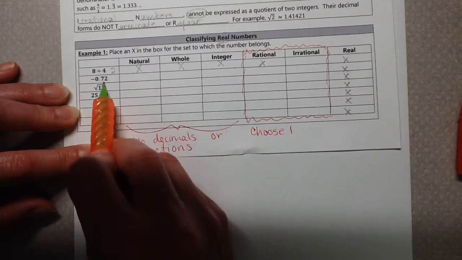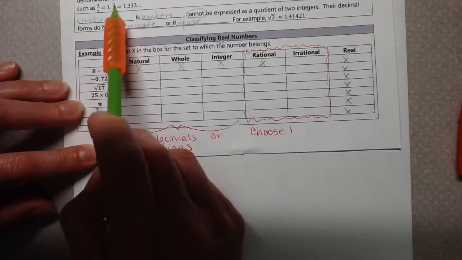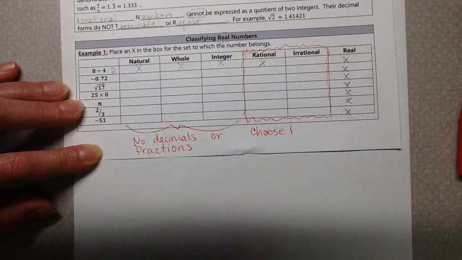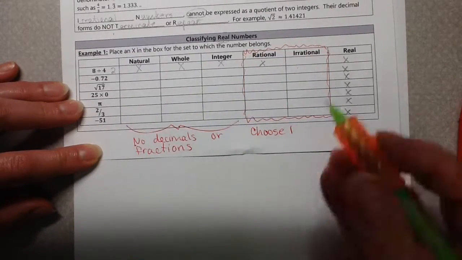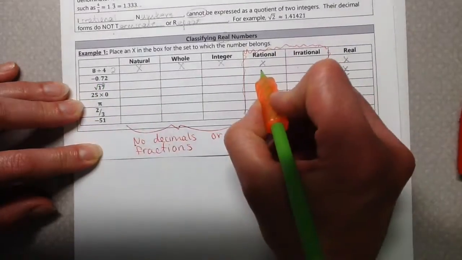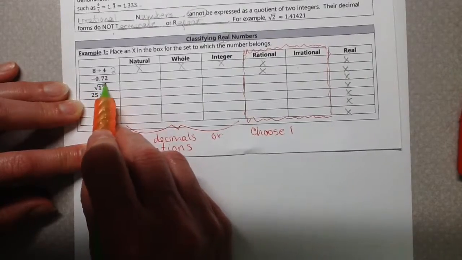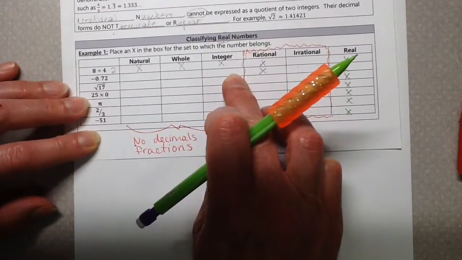So this number terminates or it stops, so we can predict what comes next. So it's not irrational like an irrational person that's all over the place. It is rational. We can tell what every digit in that number is. So we're going to check rational for that one. And because it has a decimal, we're going to skip these 3 here.